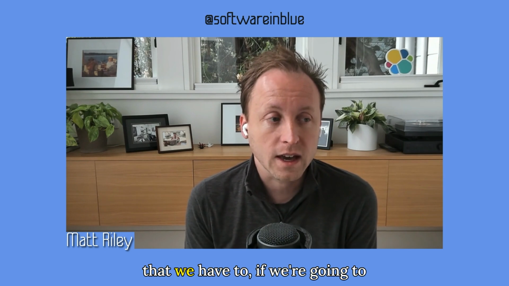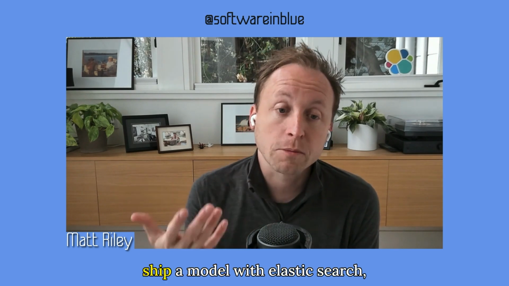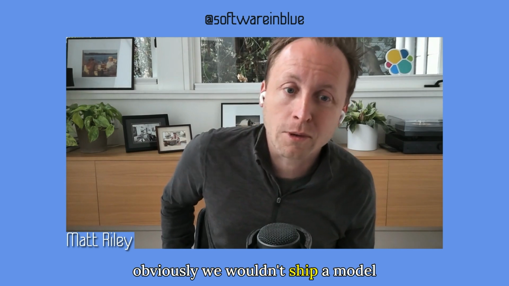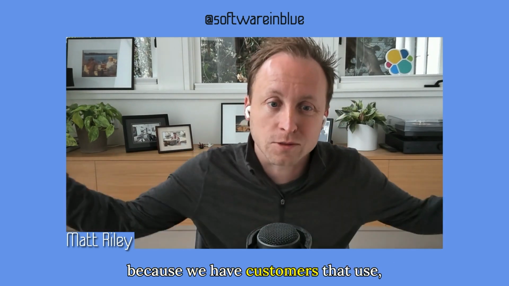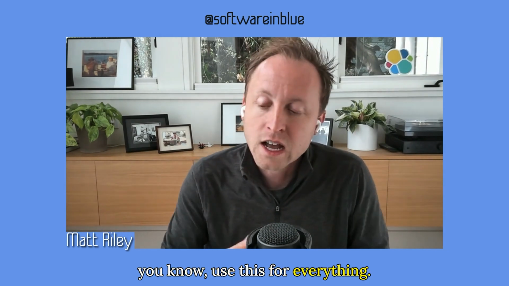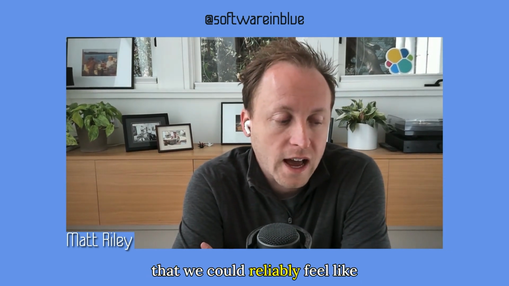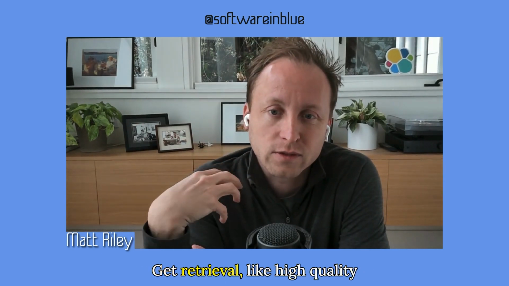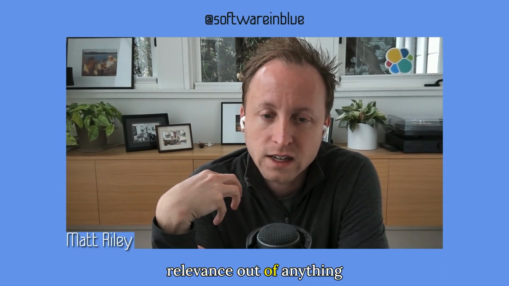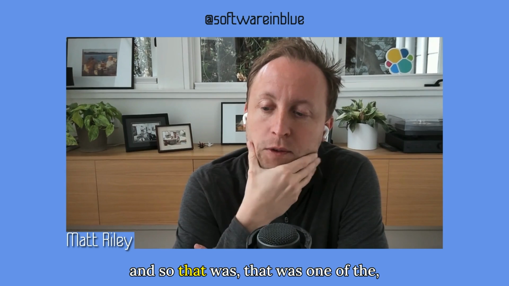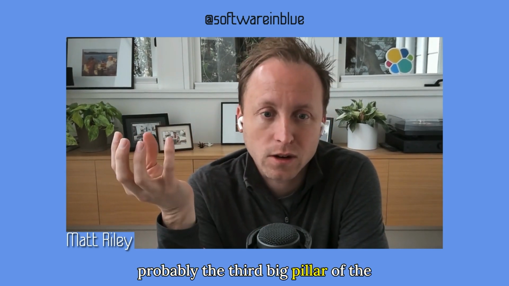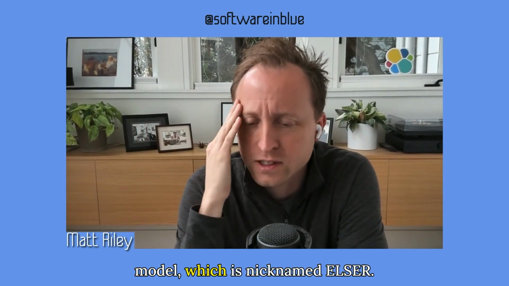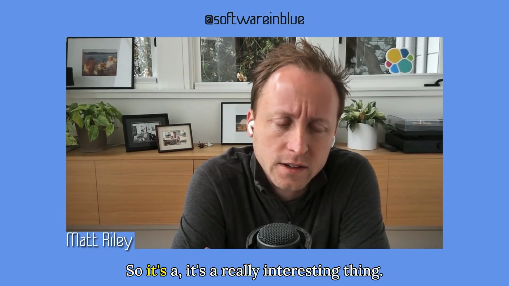If we're going to ship a model with Elasticsearch, obviously we wouldn't ship a model that only works on financial data because we have customers that use us for everything. So we had to aim at something that we could reliably feel we were going to give our customers high quality relevance out of anything they throw at this model. That was probably the third big pillar of the ESRE launch: the first release of our proprietary model, nicknamed ELSA. It's Elastic's learned sparse encoder model. So it's a really interesting thing.